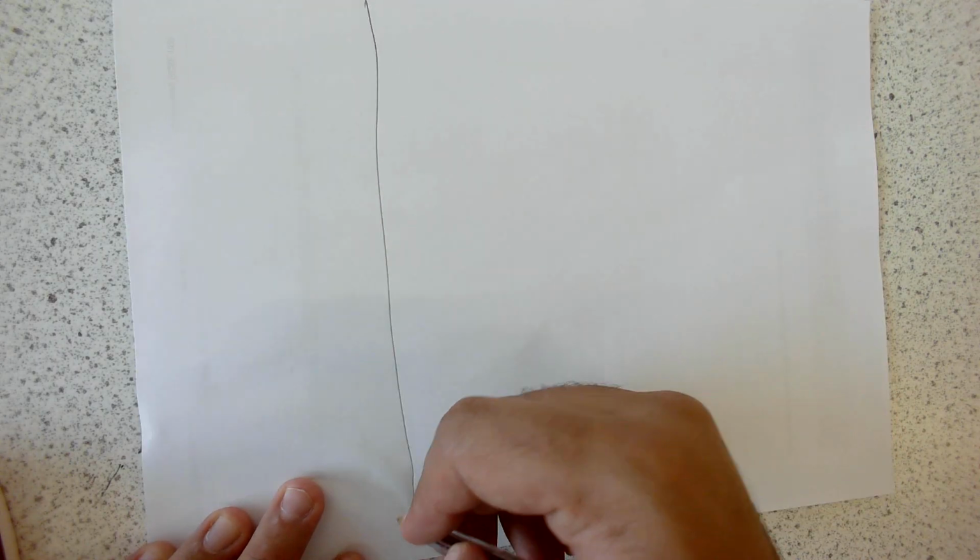So first thing, we've got a piece of A4 paper over here. What I'm going to do is split it into three parts, because there are three types of bonding that you learn about in GCSE chemistry. So let me just draw a line there.